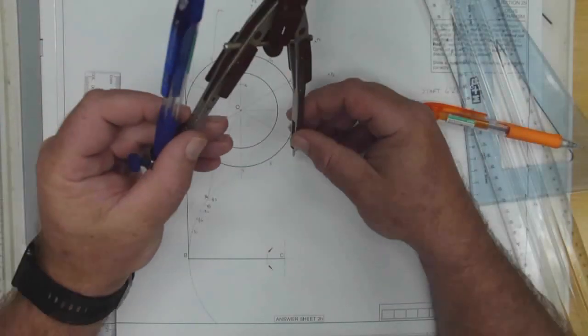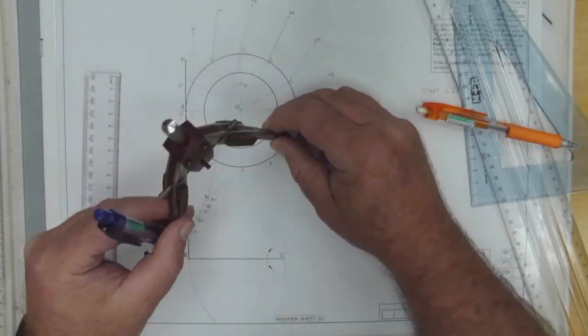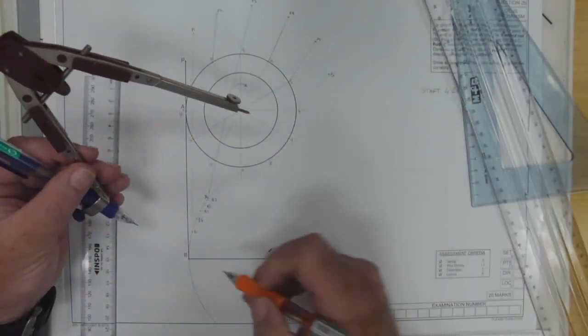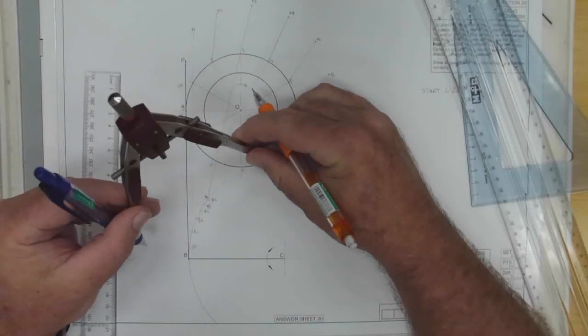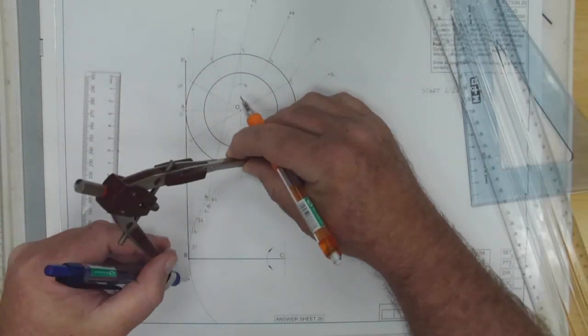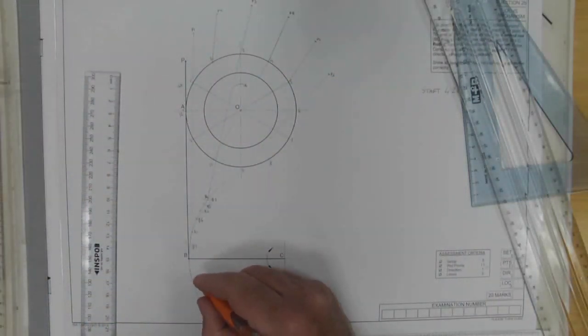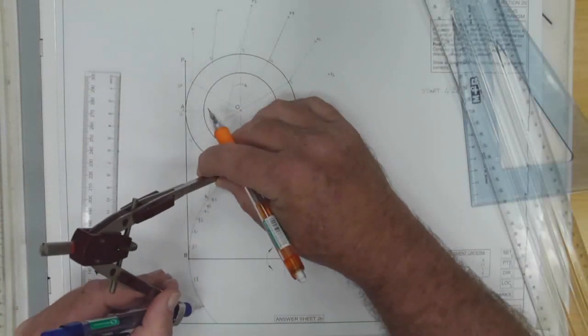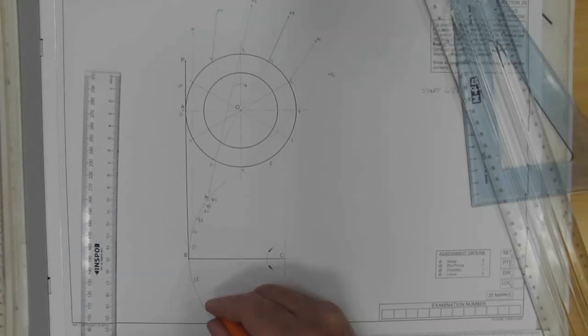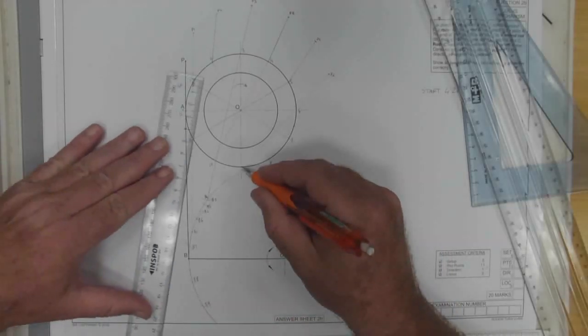Back to my compass, put it at 0.7, there is P7, P8, P9, line them up.